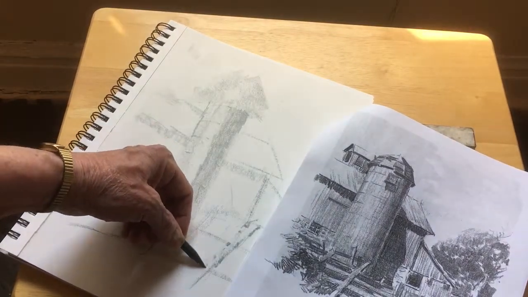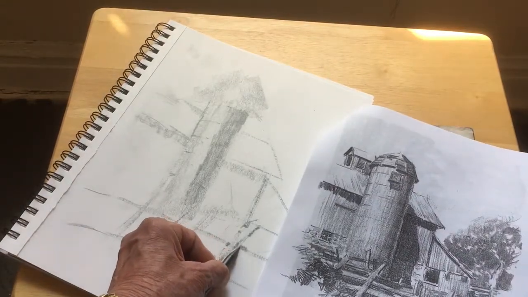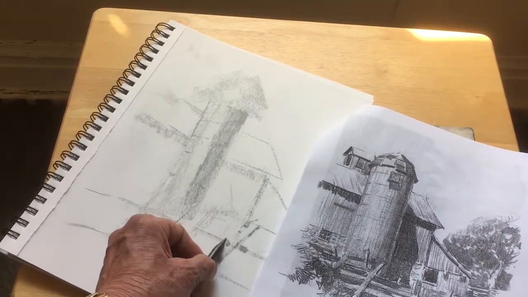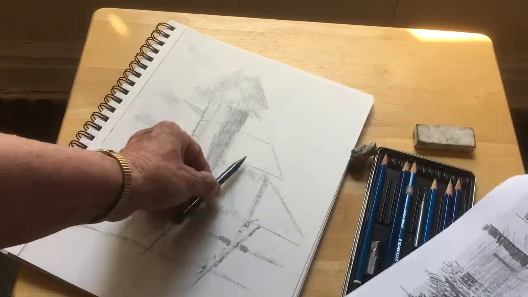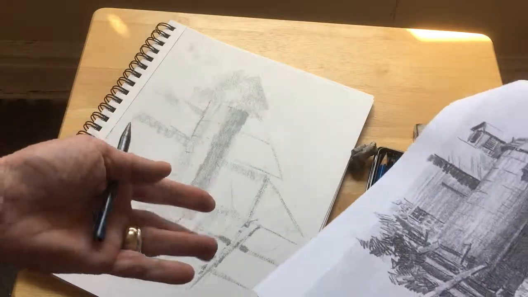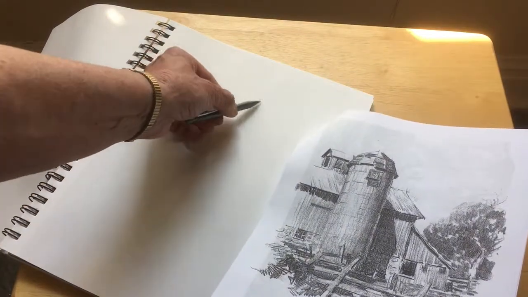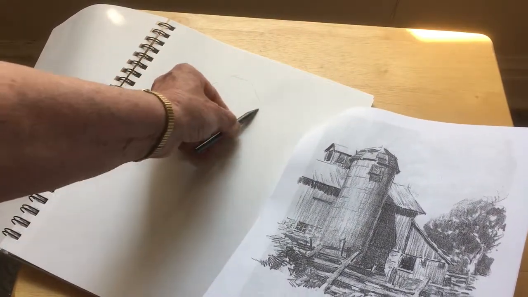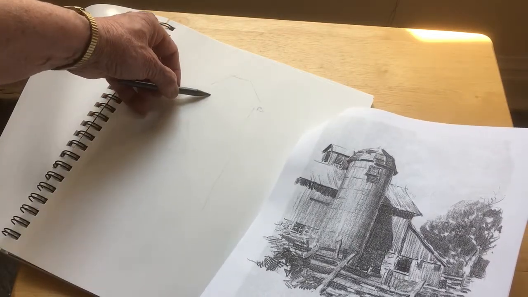And I'm going quickly here. I would probably take more time to really look at some of these elements, to really get them accurate. But I would go back and forth with the pencil and the eraser. And if I was starting it with the pencil, I would still go for the big shapes. I would work very lightly.